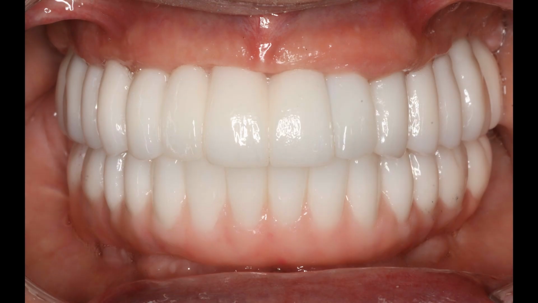So here are his final restorations, and he's one of our patients that wanted to go as white as possible, so that's why you may need sunglasses to look at this picture. But the main thing I want you to see here is that his upper arch, there's no pink. We've got some semblance of a papilla between the teeth. And on the lower arch, he had lost enough bone that he had to have some pink zirconia down there. But all in all, an amazing case.